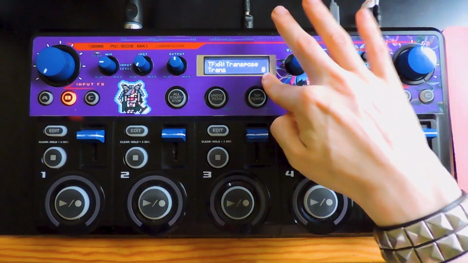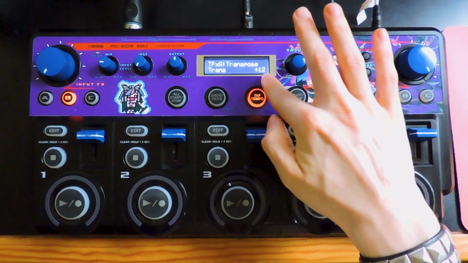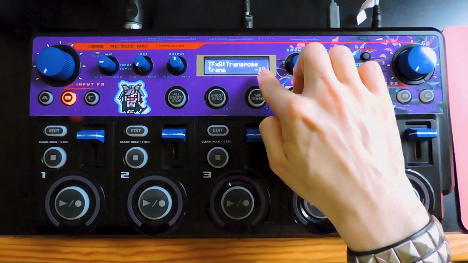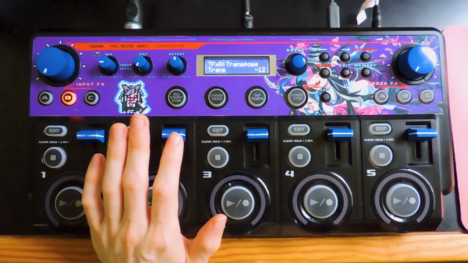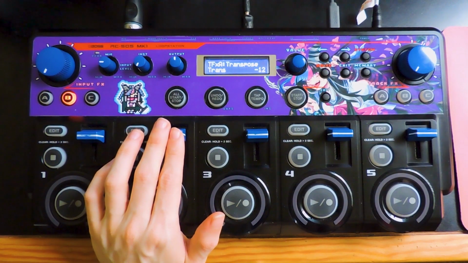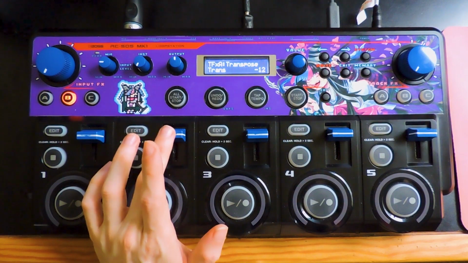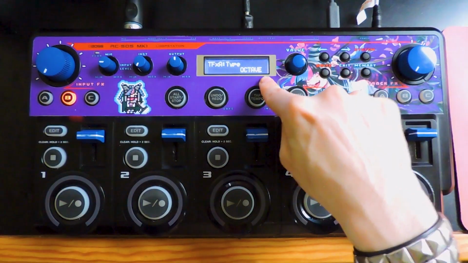So you have 0, which is just the regular signal that comes in. You can change it up 1 octave or 12 semitones, and you can reduce it by 12 semitones or go down 1 octave. I have a much more detailed explanation of what octaves and semitones mean in my octave tutorial, which is this effect right here.